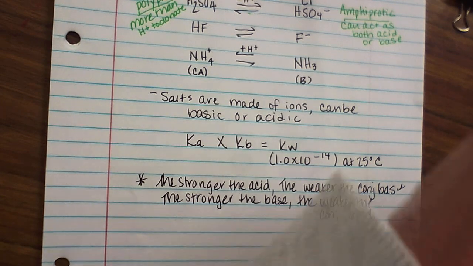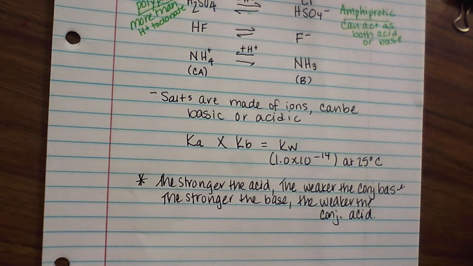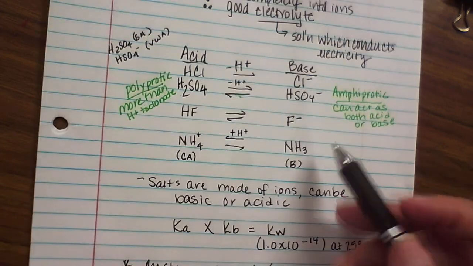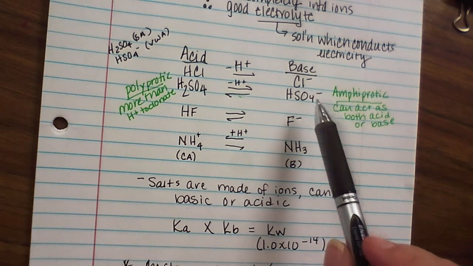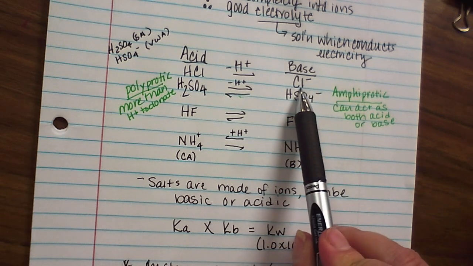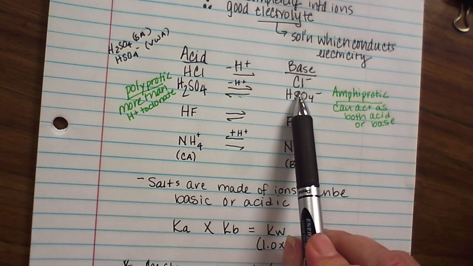Okay, so the question is, if we put a salt into water, how do we know whether that solution will become acidic, basic, or neutral? Because remember, that salt is going to break up into ions. So if it breaks up into Cl minus ion, will that make it acidic?